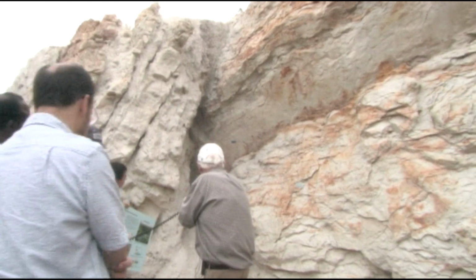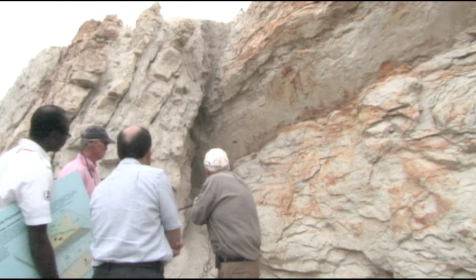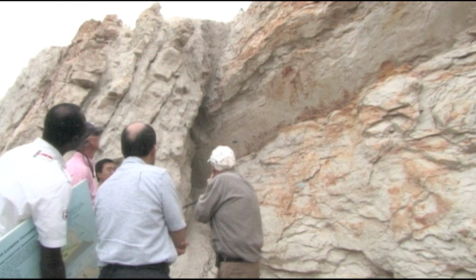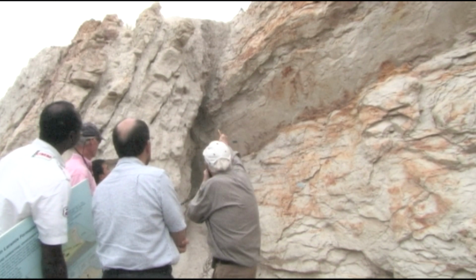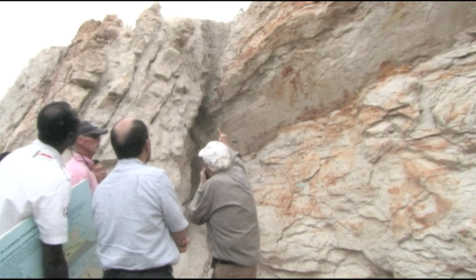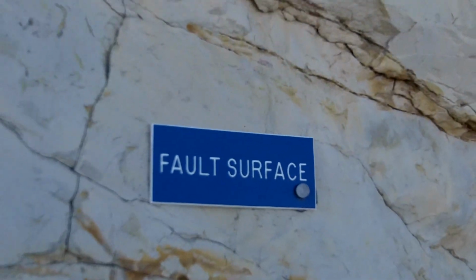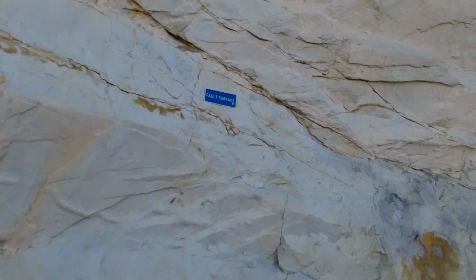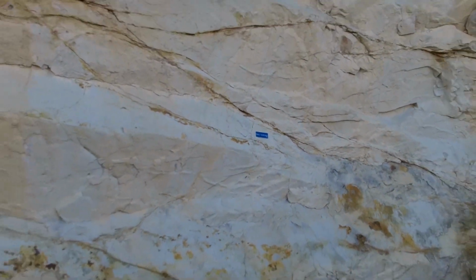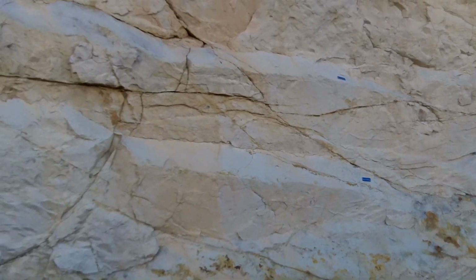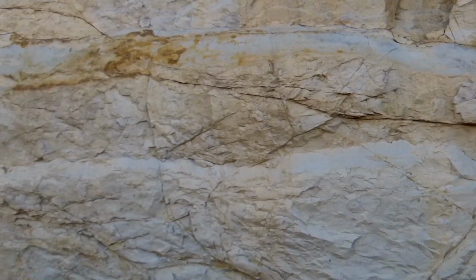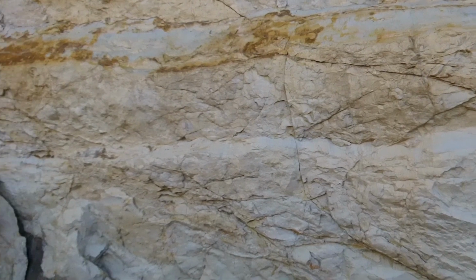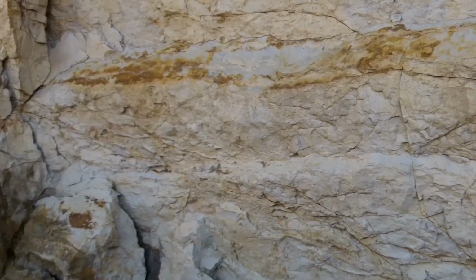And if you look, you see the top of the shale, the palm fronds and stuff here on the sand, and then there's an offset of 3 or 4 feet, and there's the base of the sandstone up there. And so if you look carefully at that surface that's marked fault surface, you'll see some striations on it, and it indicates the direction of movement.